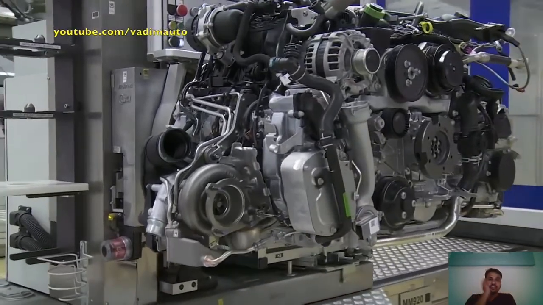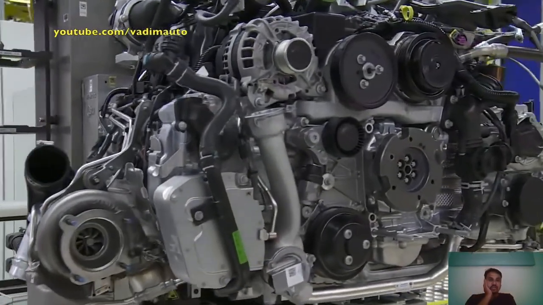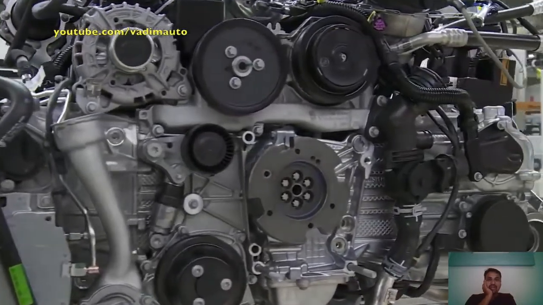So this is the finished engine, the fully assembled engine of the Porsche 911 model.